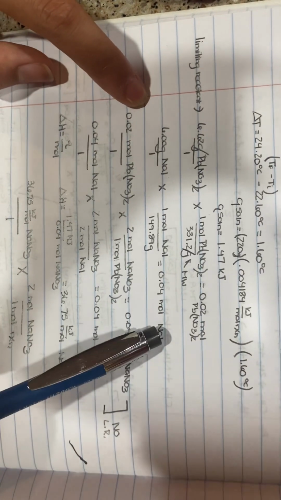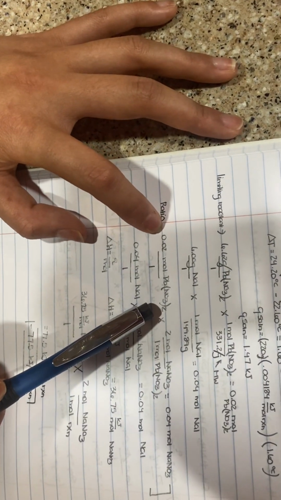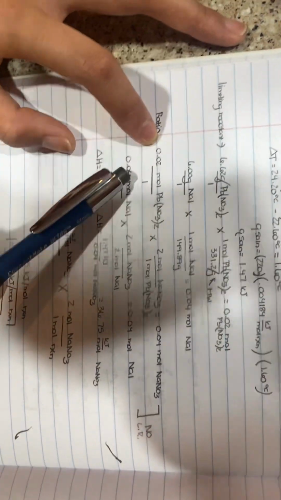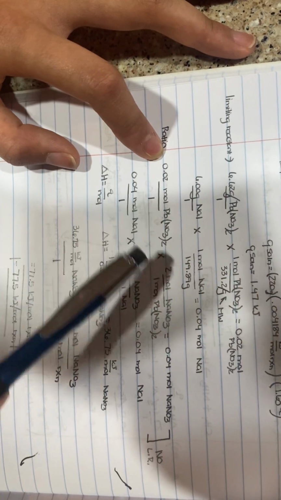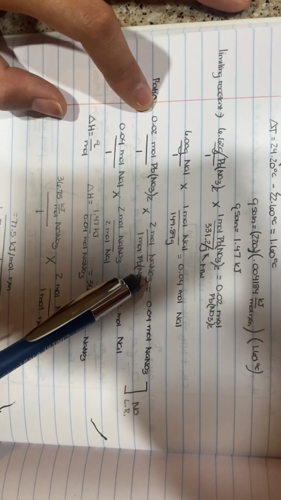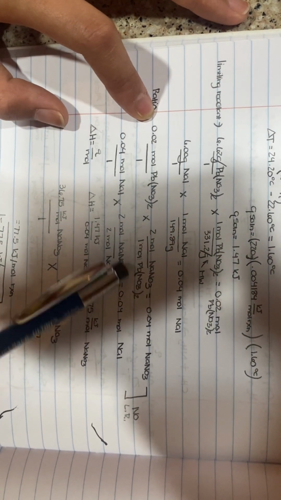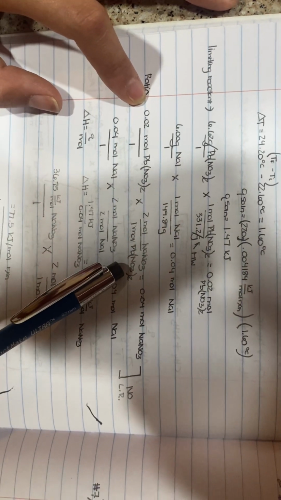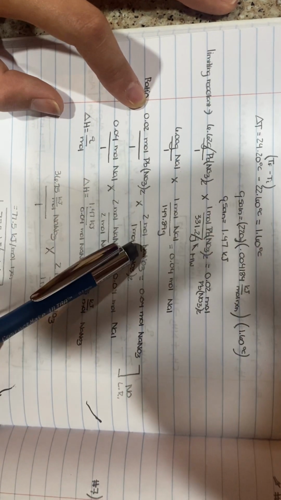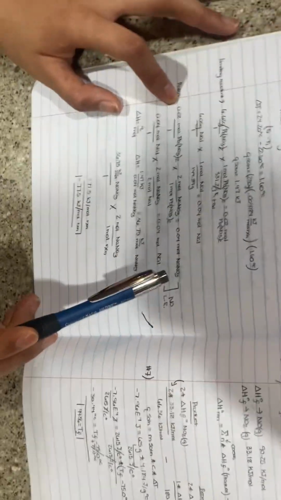So now that I have those two, I can find the limiting reagent. You divide that by 1 and you times it by 2 moles of NaNO3 over 1 mole of Pb(NO3)2, because remember you're trying to cancel out, and that gave me 0.04 moles of NaNO3.